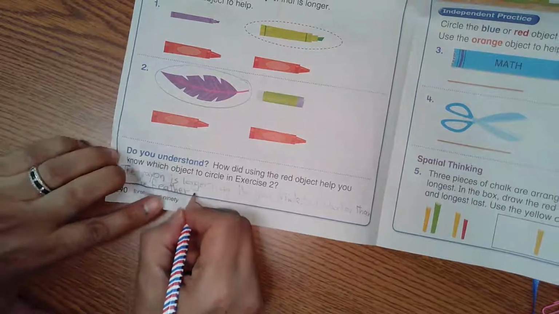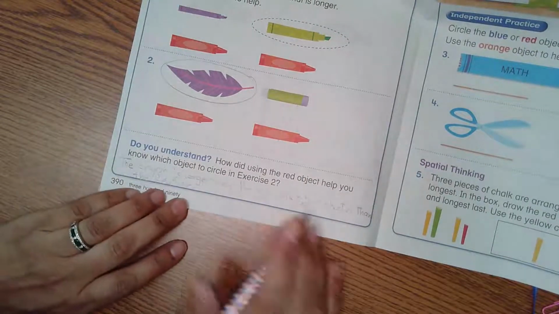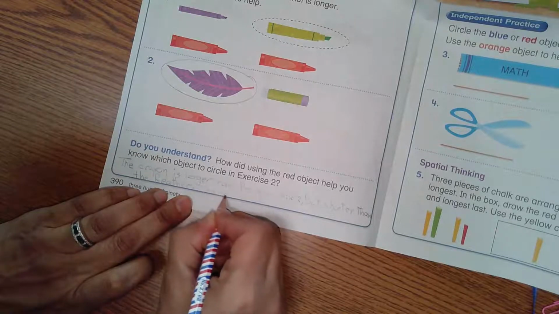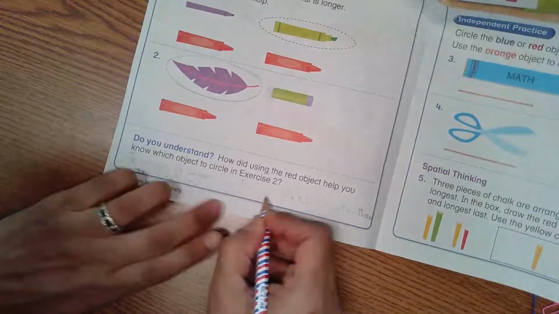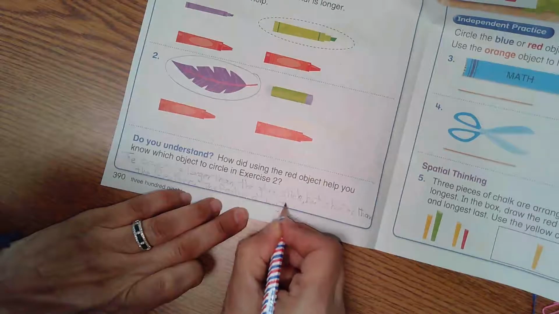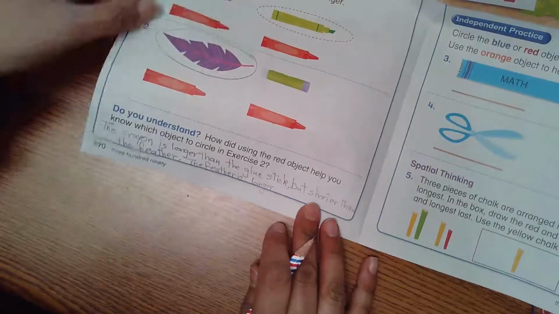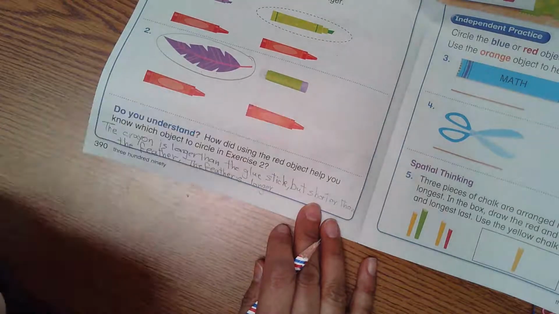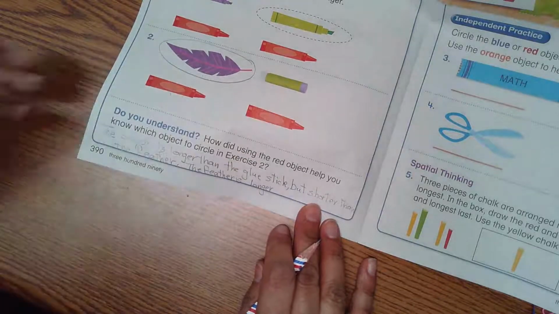What does that mean? That means that the feather is longer. Okay. So as we see, the crayon is shorter than the feather and longer than the glue stick.